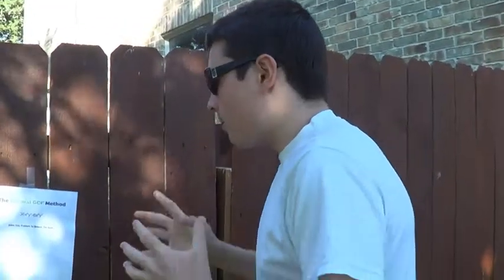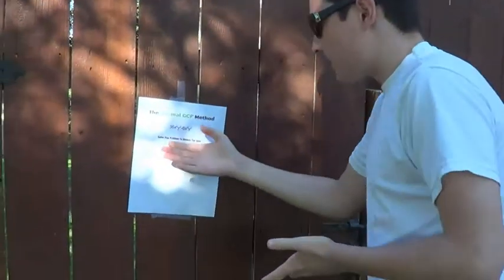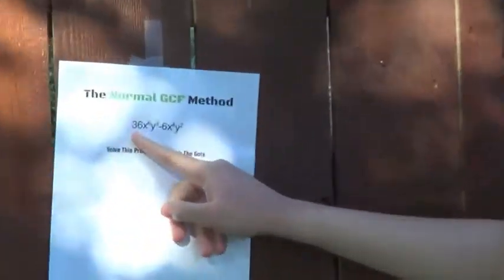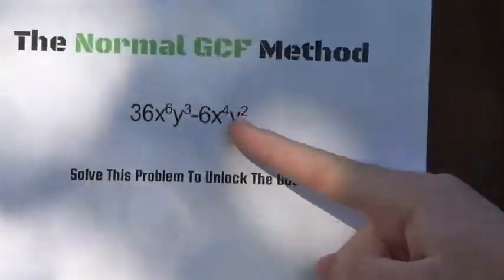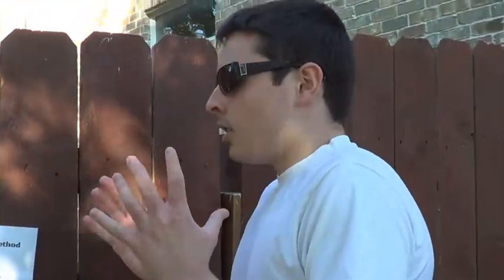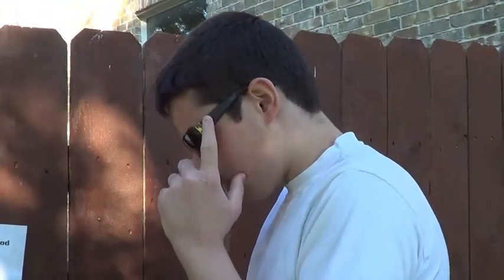Everything has to open by solving a factoring problem. As we can see, this first problem is 36x to the 6th, y to the 3rd, minus 6x to the 4th, y to the 2nd. We have to use the normal GCF method. Okay, come on. Alright, let's solve this.